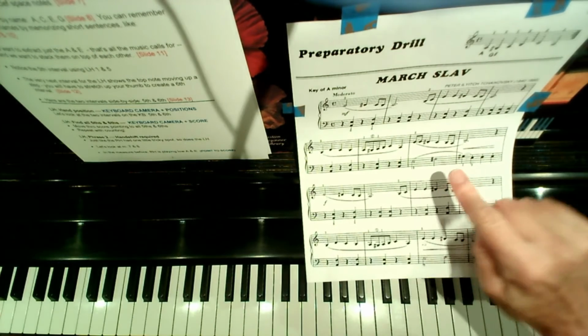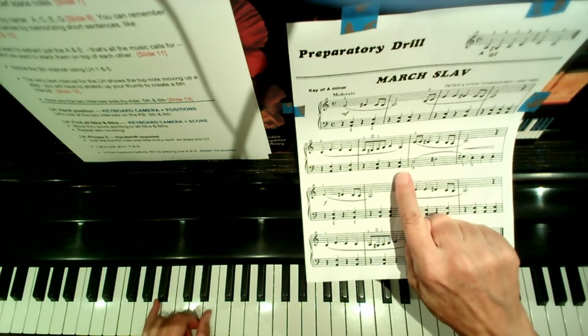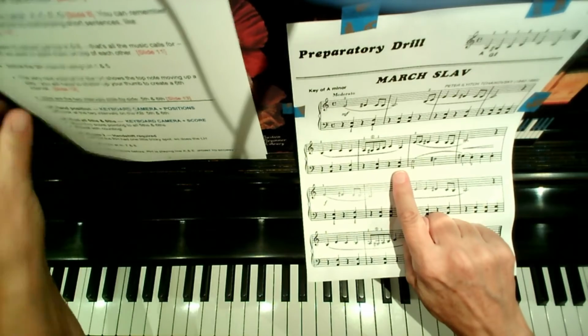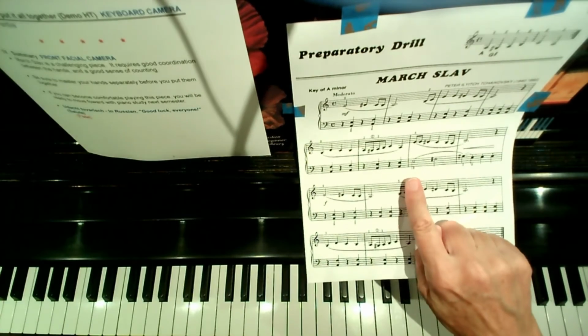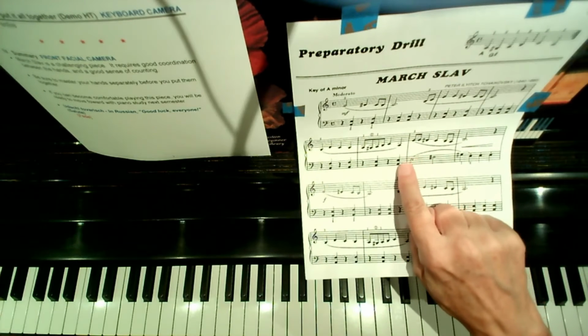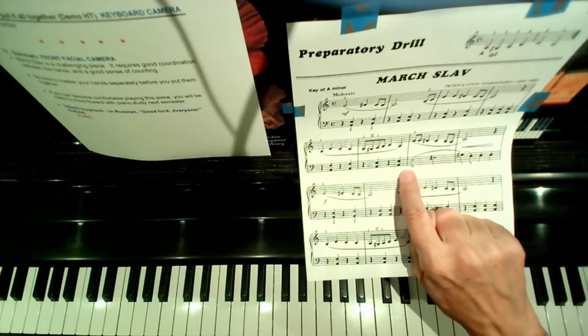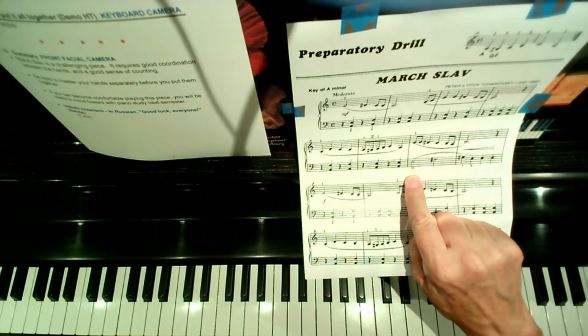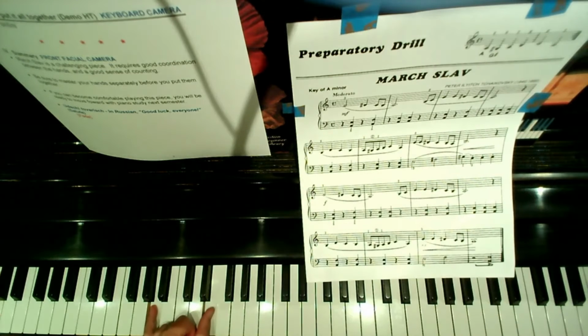Notice in the measure before, the left hand is playing a low A and E right here. But when you go to measure 7, suddenly the fingering asks for 3 on E, and it was with 1. So this requires a hand shift. The left hand begins with 1 on E, but it has to change to 3, and you're going to want to physically move your thumb on E to 3 on E.